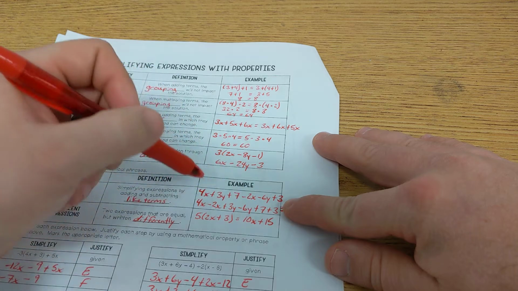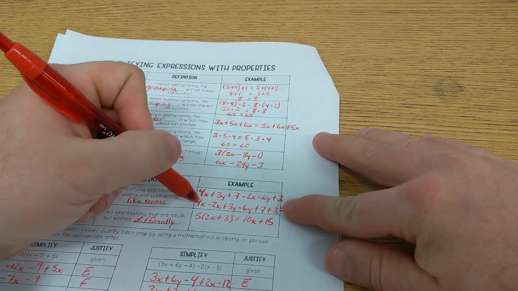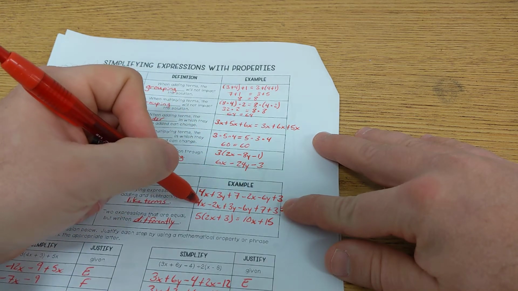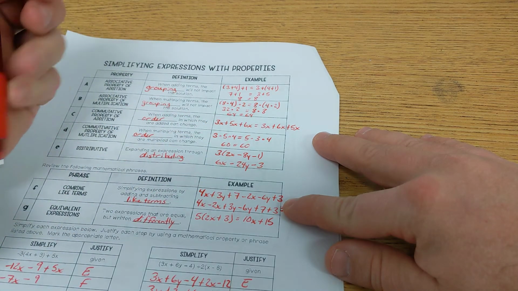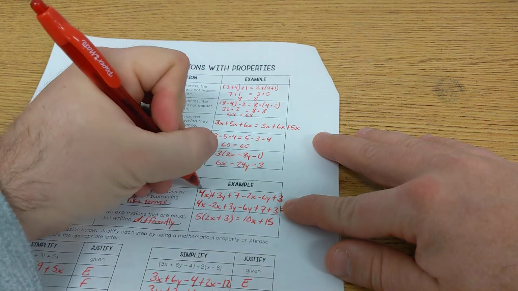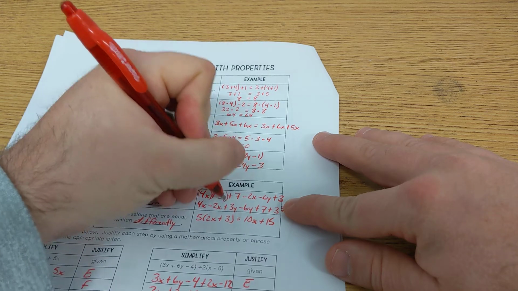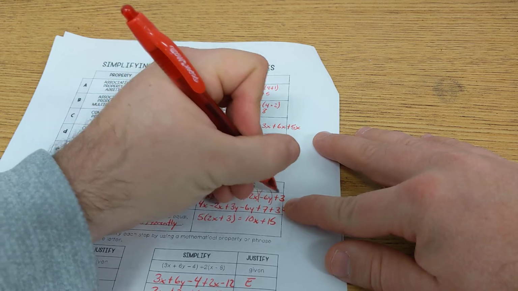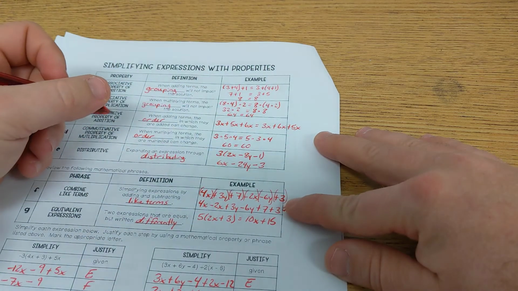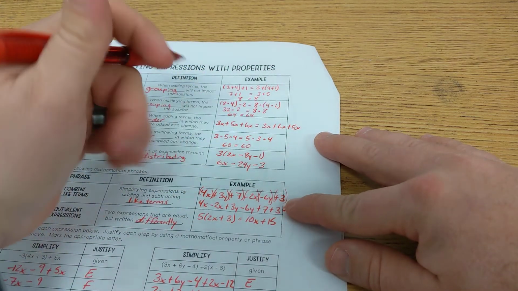So we're going to rearrange these to put the like terms together. So now we have 4x minus 2x. And if you remember, I told you to do what when we are simplifying? To put parentheses around each term and the operation in front. So if we do that, we can move them around.